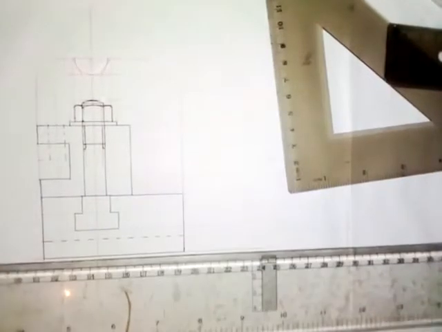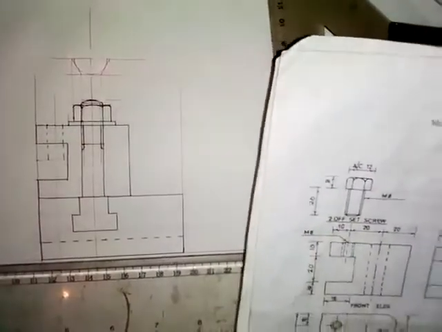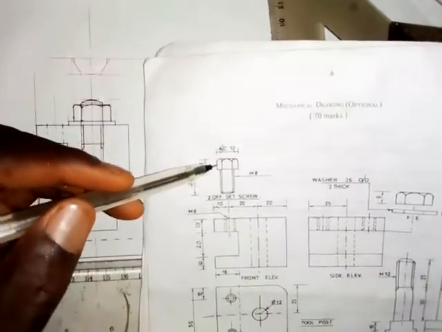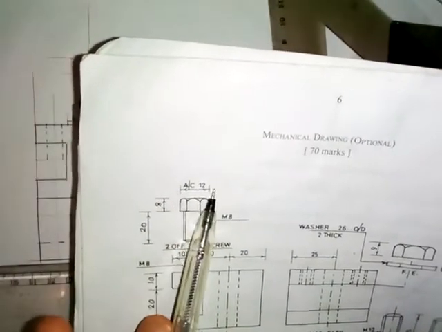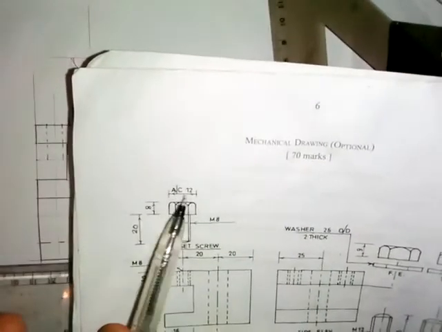Alright, so there it is. It's already there. So we have put it there. The next thing that we are going to put there is the set screw. We have to put the set screw there. Now for the set screw, what we need to do is produce this hexagonal end. And then we are told that distance across corner is different from distance across flat. This is the distance across corner. So how can we produce that?